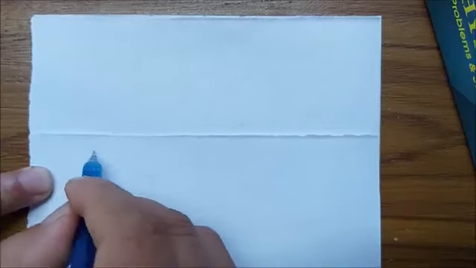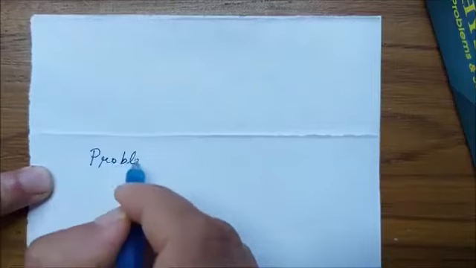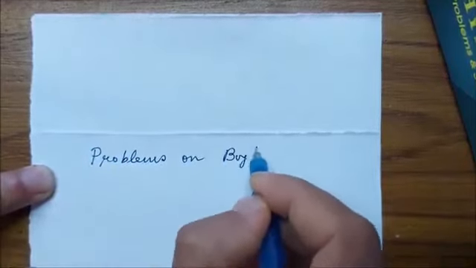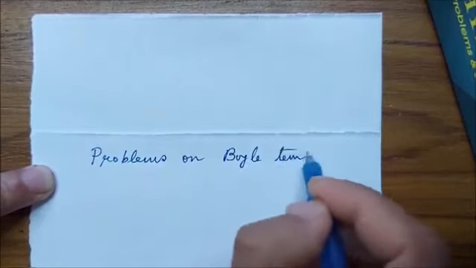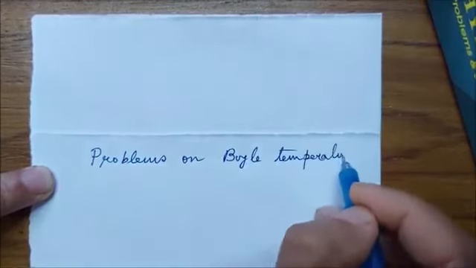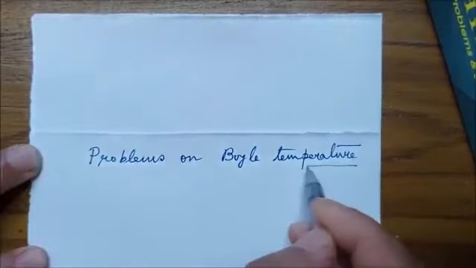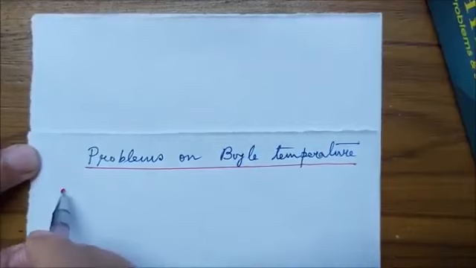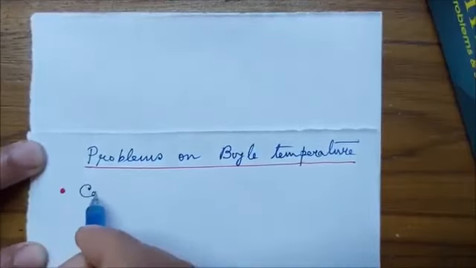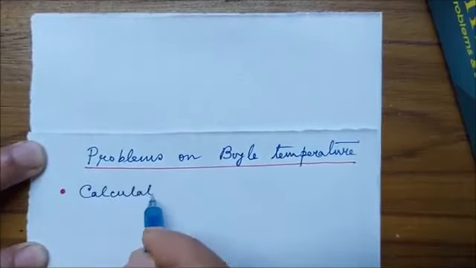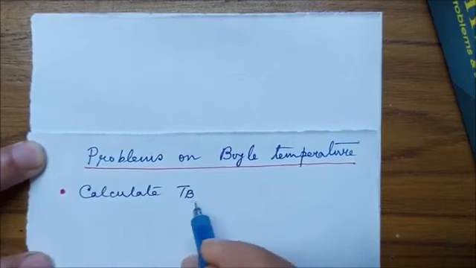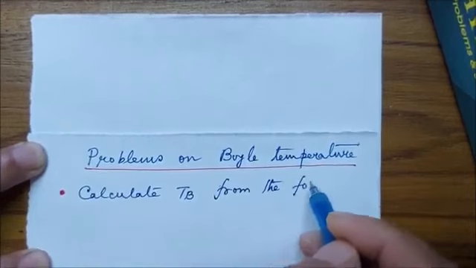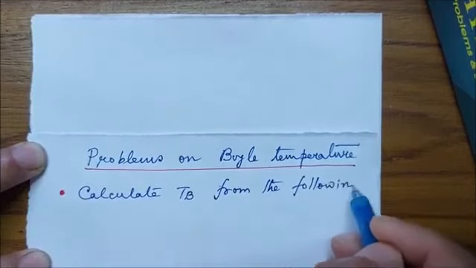We now will discuss a few problems on Boyle temperature. The first problem is that calculate Boyle temperature from the following data.